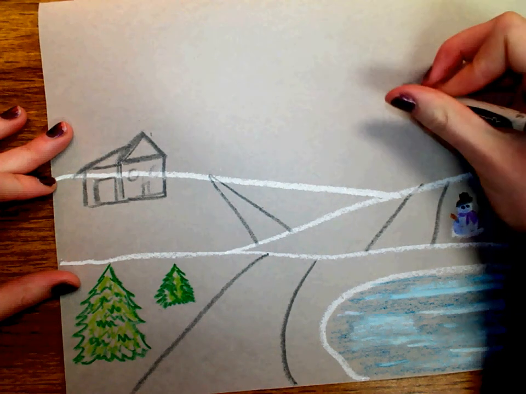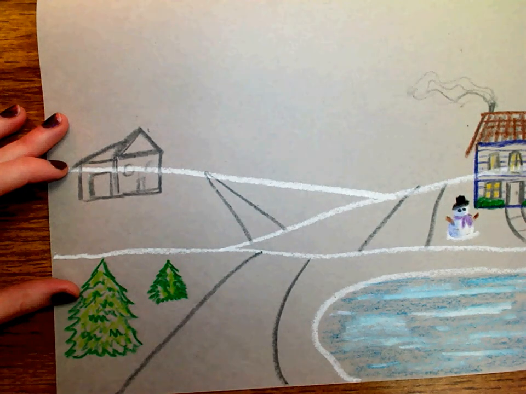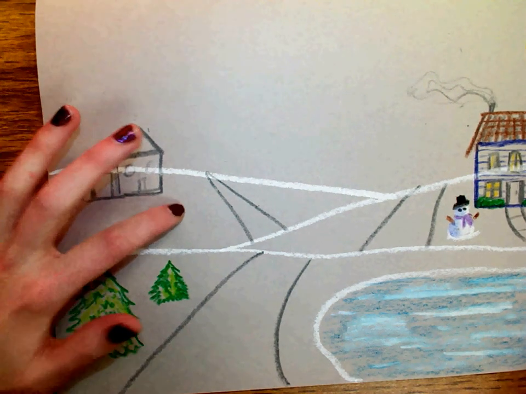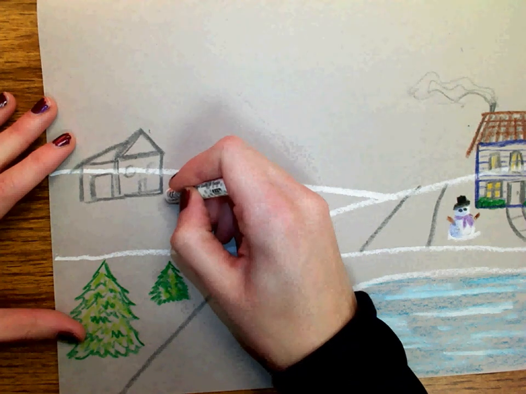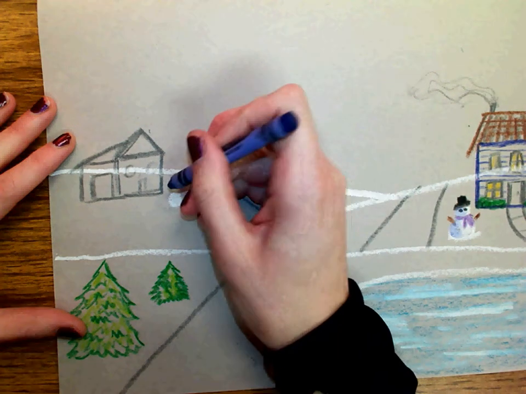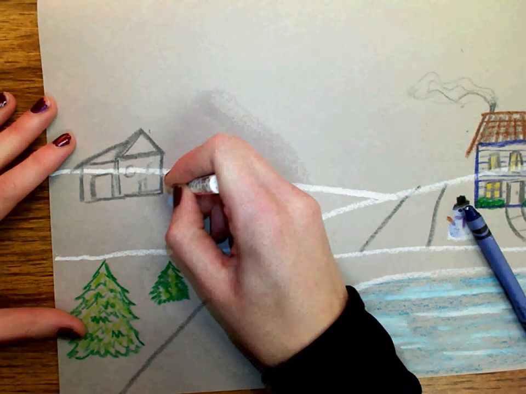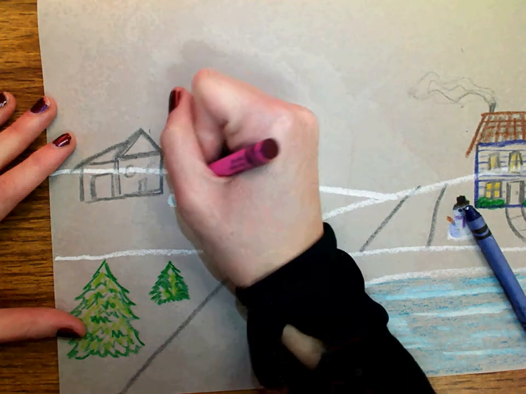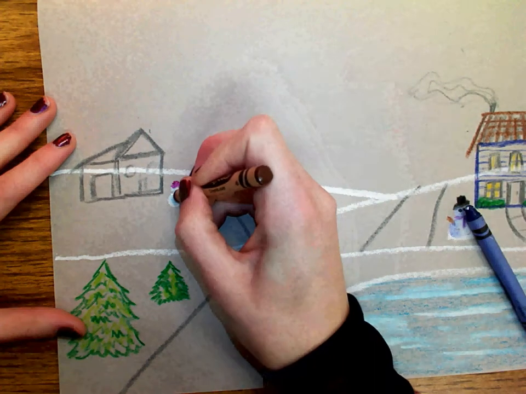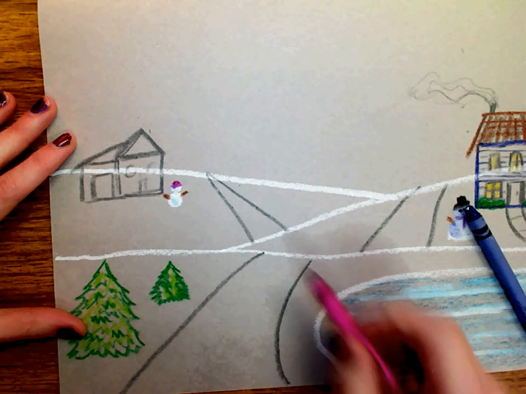Okay, you could do some clouds here if you wanted to. We can do that next week too. Some trees. If you had a snowman back here, he would be really small. Smaller than that guy. Add a little blue to him. A shadow. He's got a pink hat on. Maybe it's a snow girl. Little matching scarf.